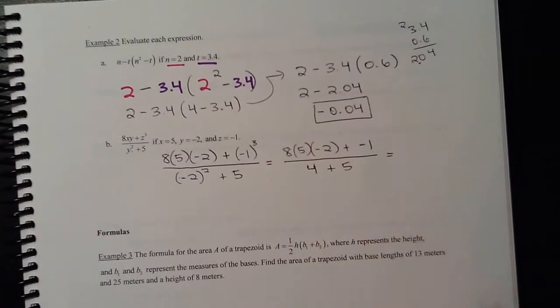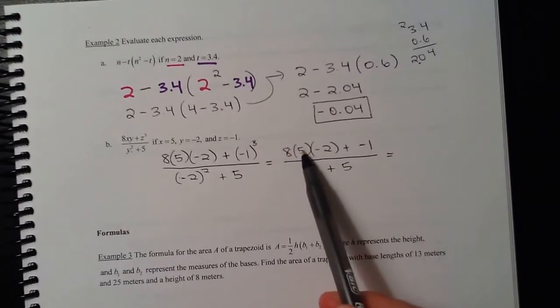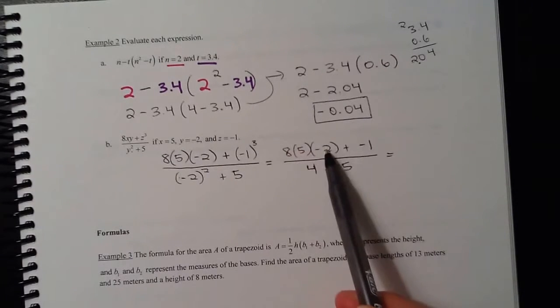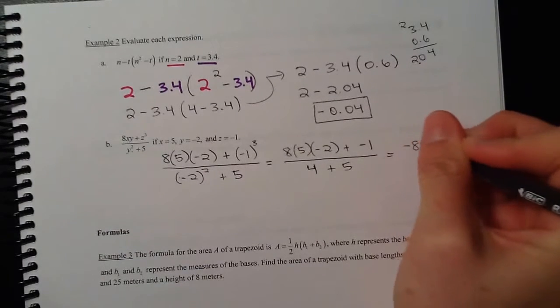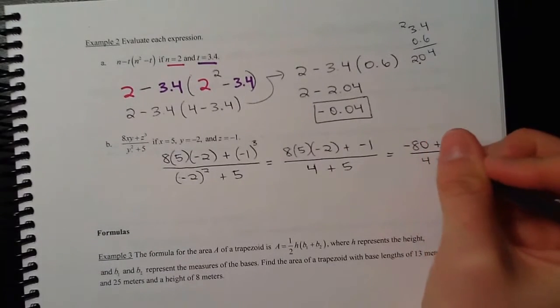Okay, keep on simplifying. Next, we're going to multiply from left to right. So we're going to multiply all these together. So 8 times 5, that's 40. And then times negative 2 gives us a negative 80 plus a negative 1. And then over 4 plus 5.